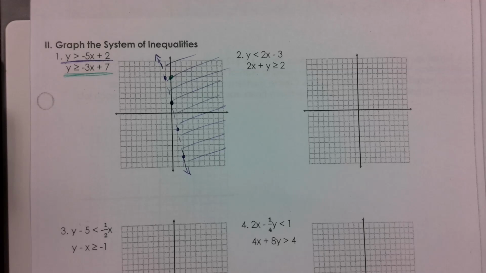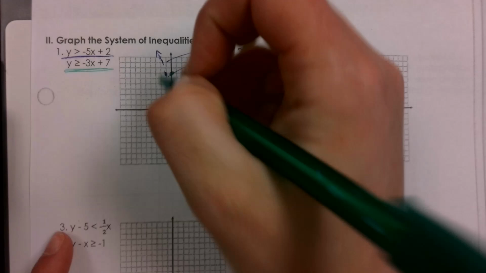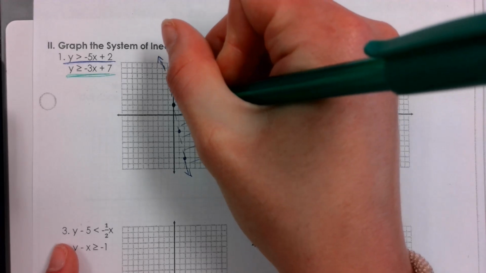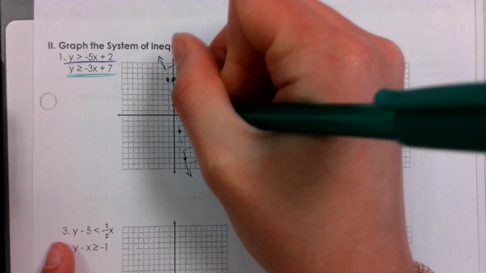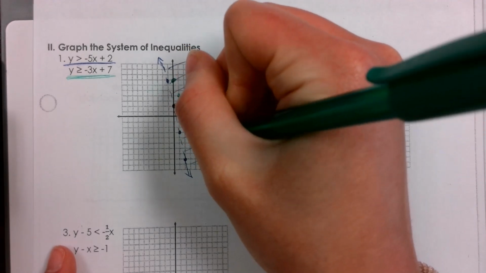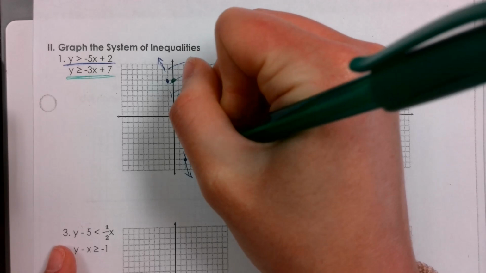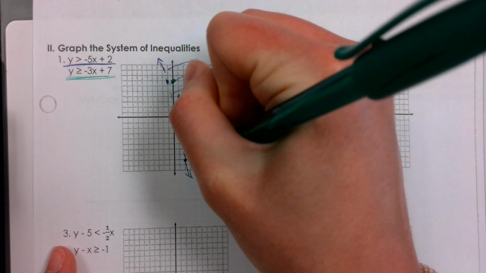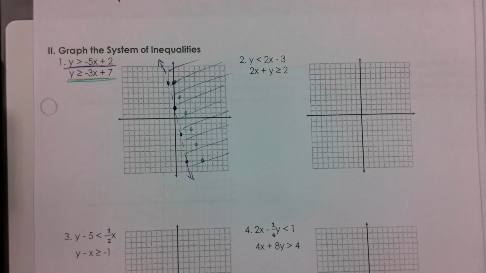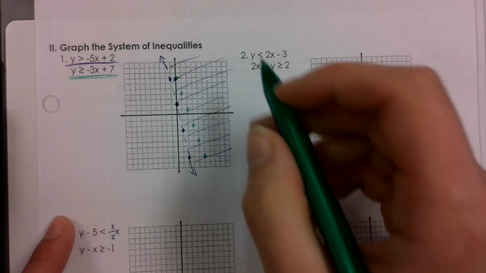Down 3, right 1. How do we take it to the opposite direction? Up 3, left 1.